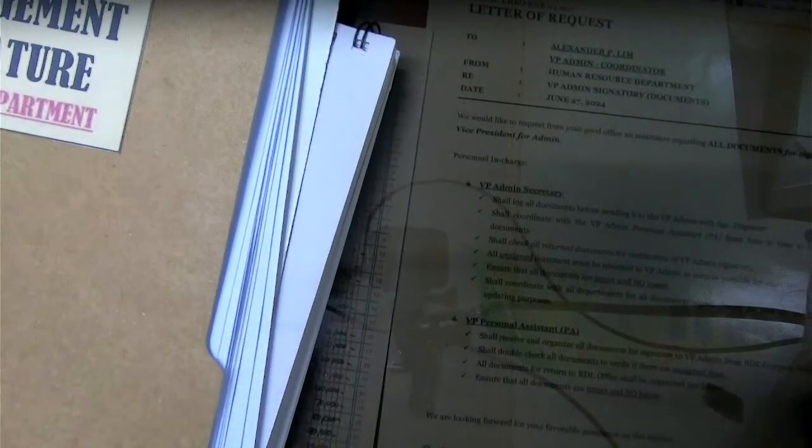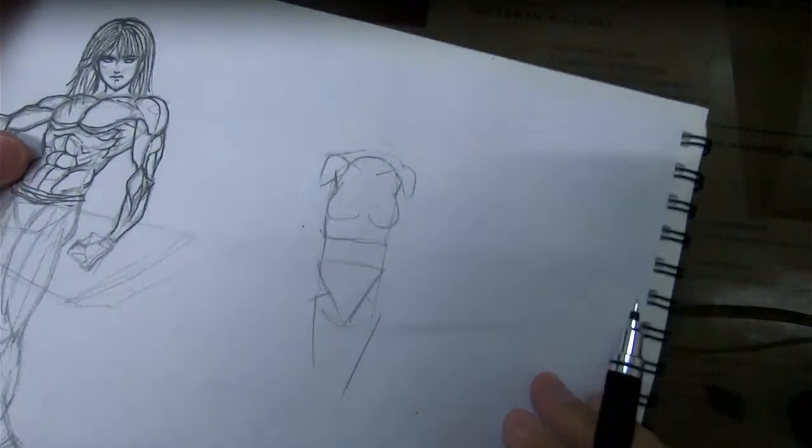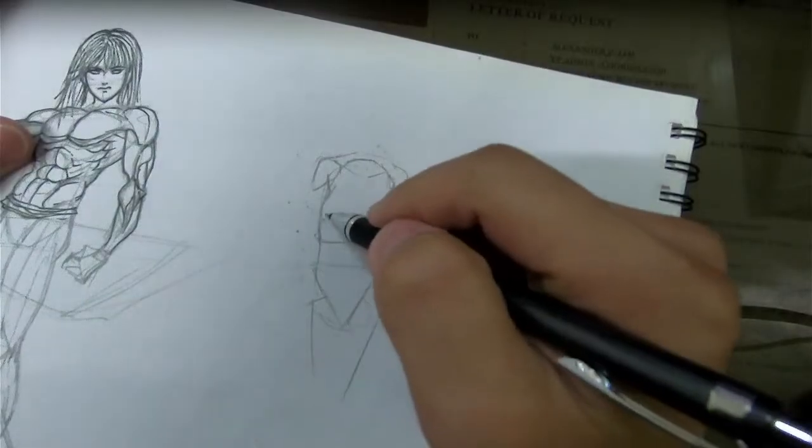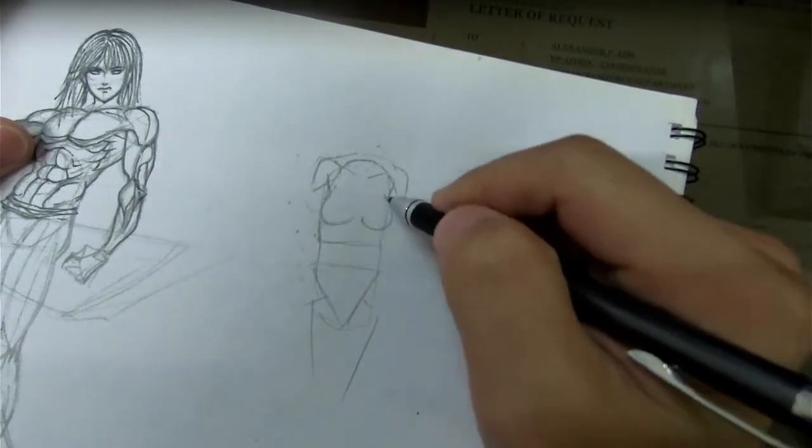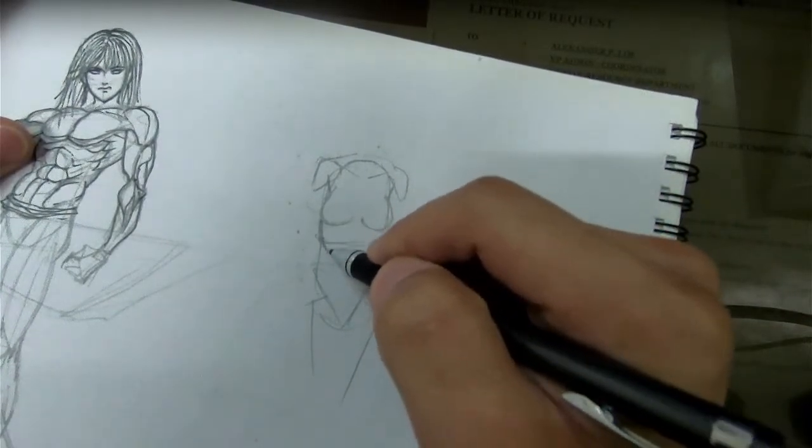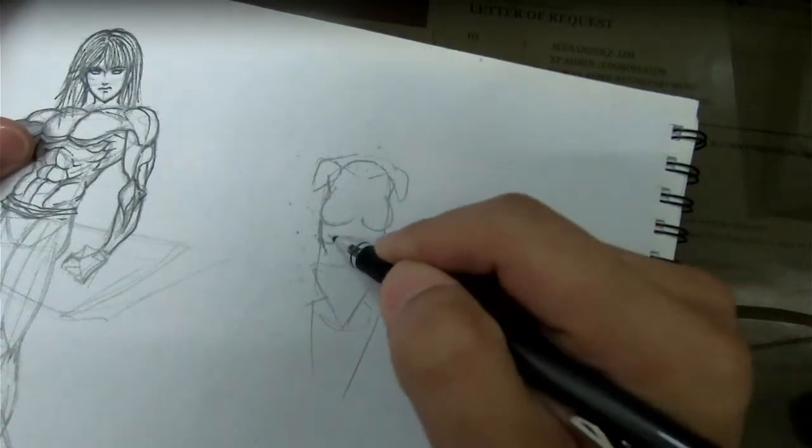Okay. Okay, let's go back. So this is the body. This is the rib cage.